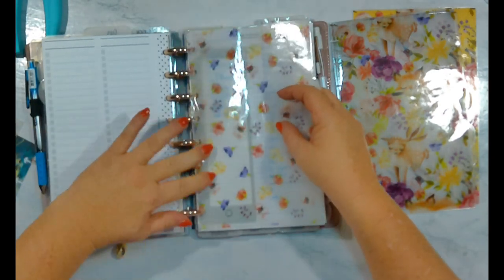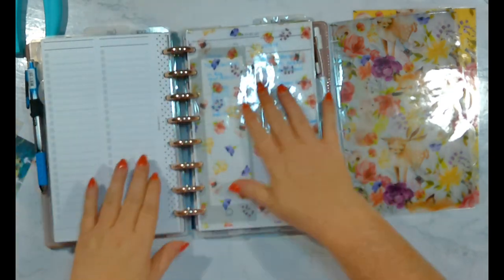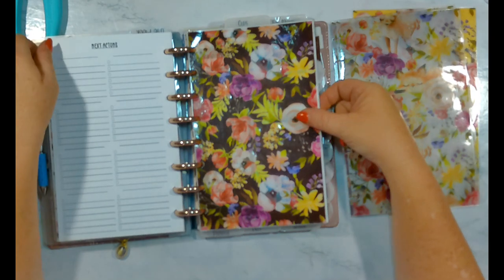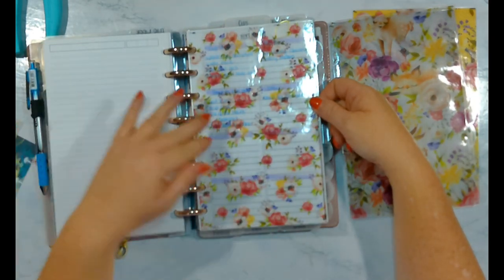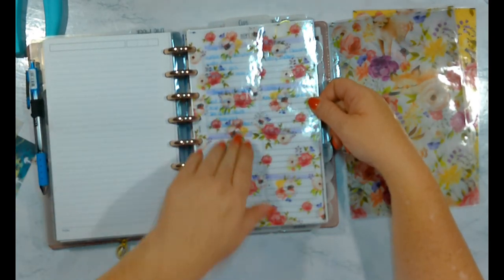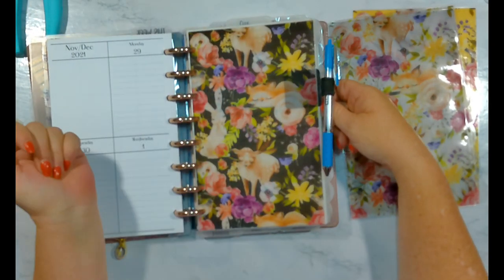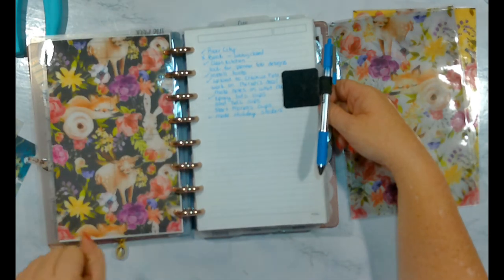But I do love, look at how pretty these are when they're put in the planner behind paper. You can still kind of see what's back there. So pretty. I love it.